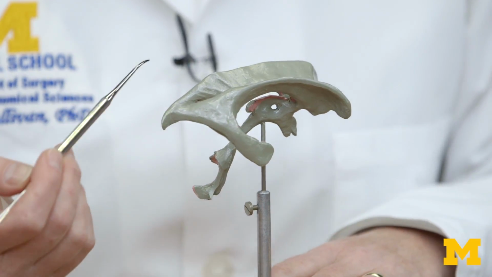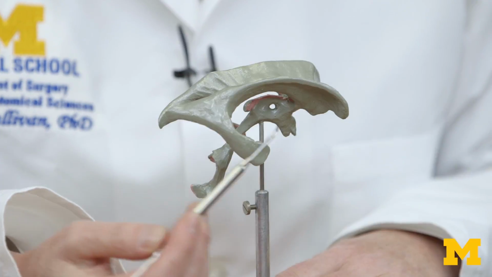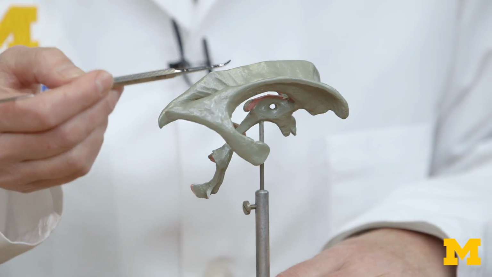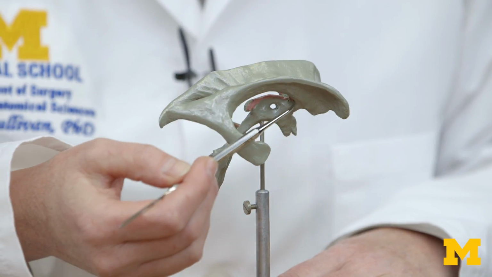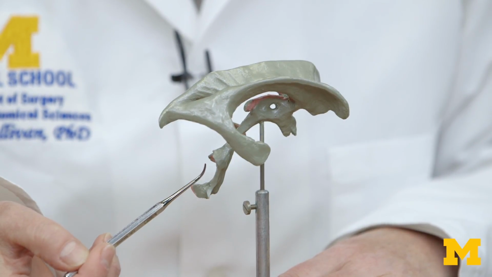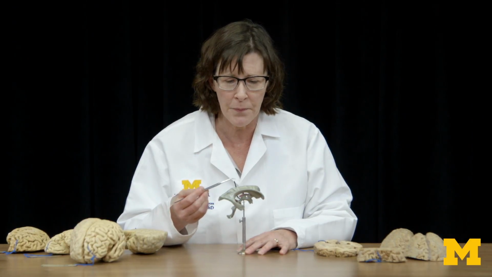Now, why are the ventricles so important? The ventricles contain cerebrospinal fluid. And that probably didn't make any sense when I was talking about draining until I said cerebrospinal fluid, because that is what is in the ventricles, and that's what's draining from lateral to third and from third to fourth. So cerebrospinal fluid is generated by a structure called the choroid plexus, and I have some examples of that that I'll show you.